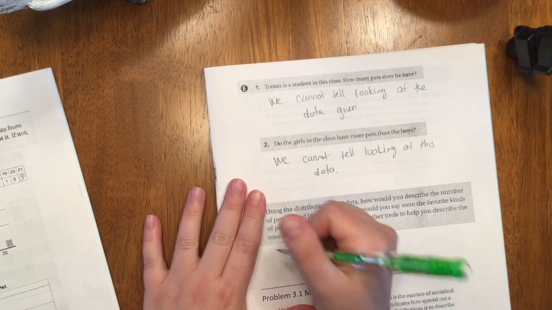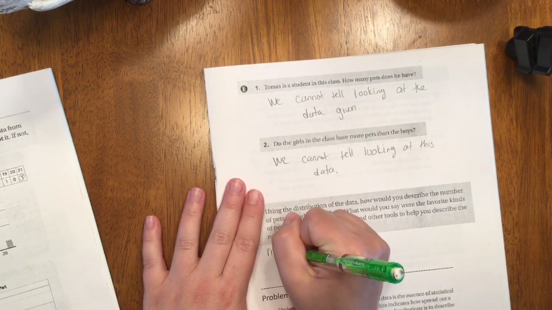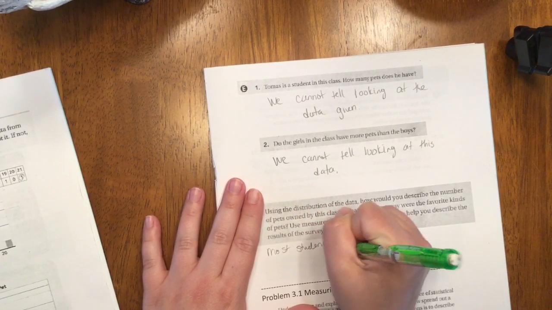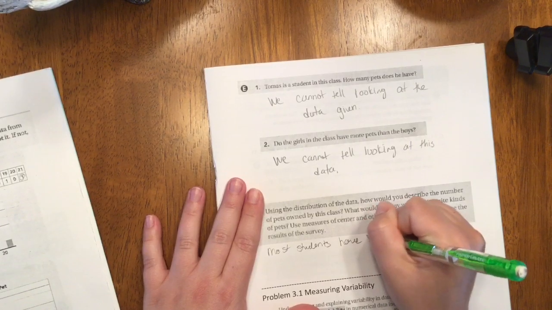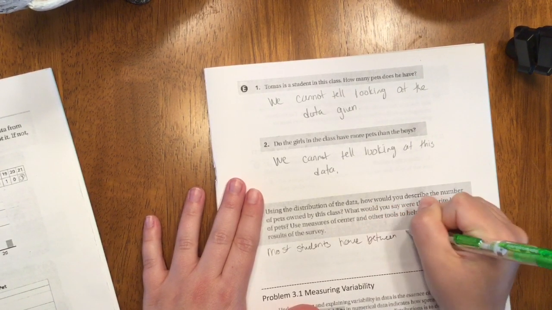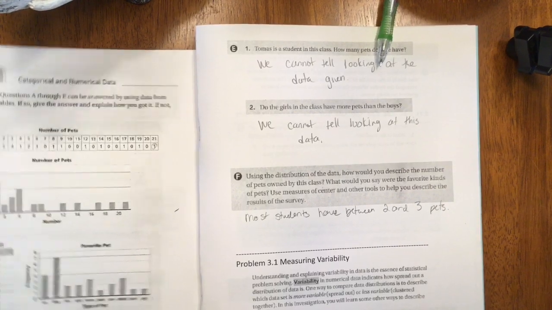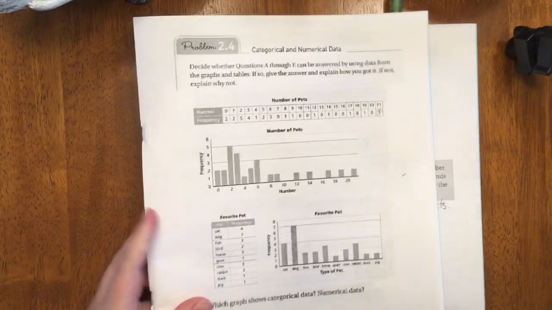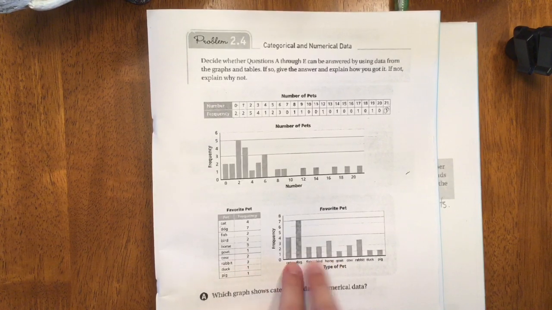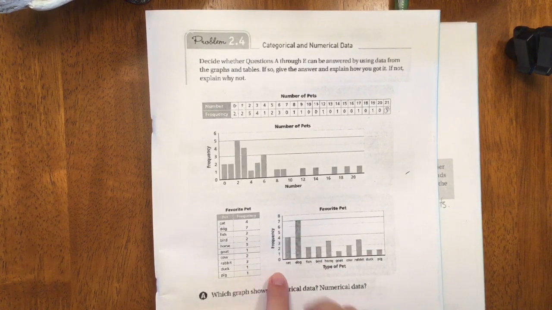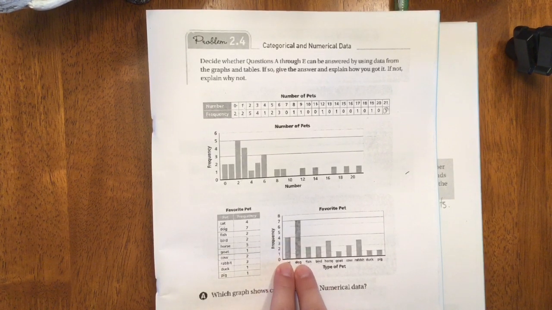So let's go ahead and say for number that most students have between 2 and 3 pets. Looking at our favorite pet, if you look at the graph and the table, you can see that dog is way higher than a lot of other ones. Okay, cat is pretty high as well. So do you think it's safe to say that the favorite pet is a dog?